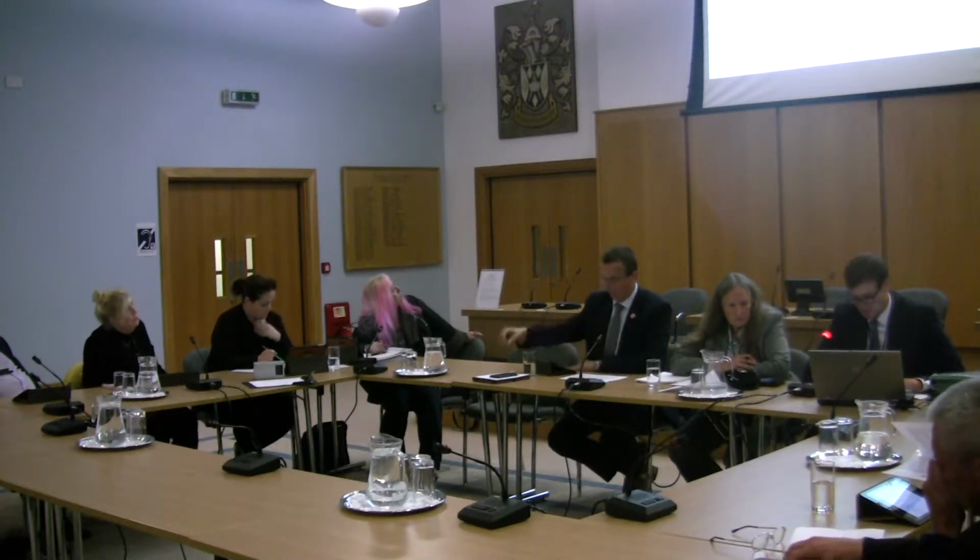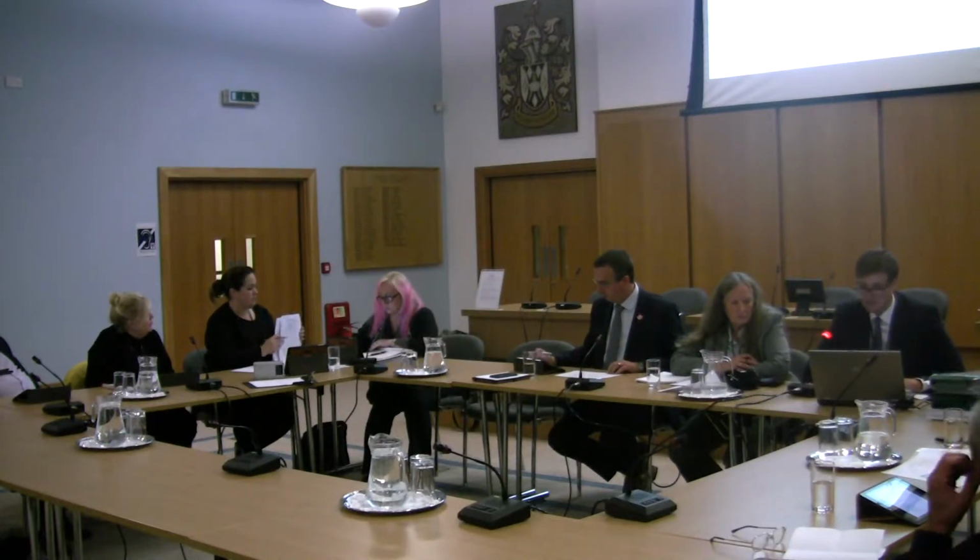The application has been amended since submission to reflect comments from Essex County Council's Historic Buildings Consultant, and this slide shows the proposed street scene at the top and the existing street scene at the bottom. It's considered that the proposed scale and plot width would be compatible with the other properties in the area.